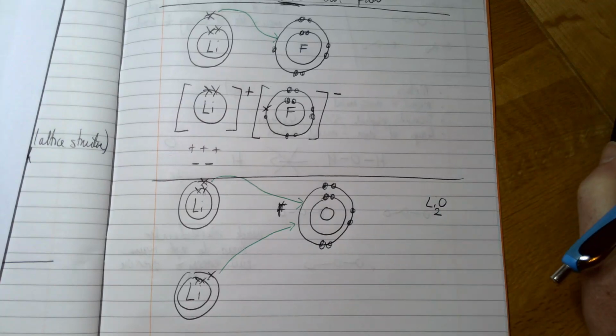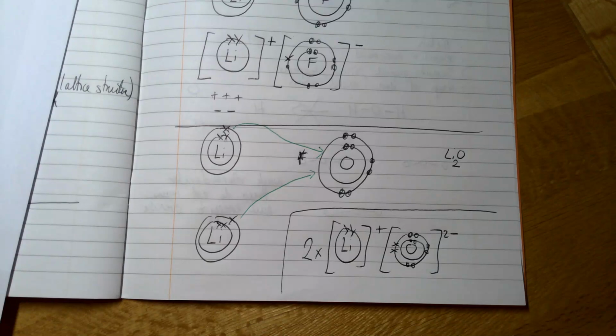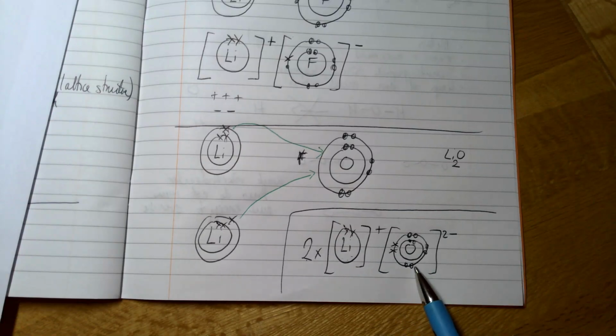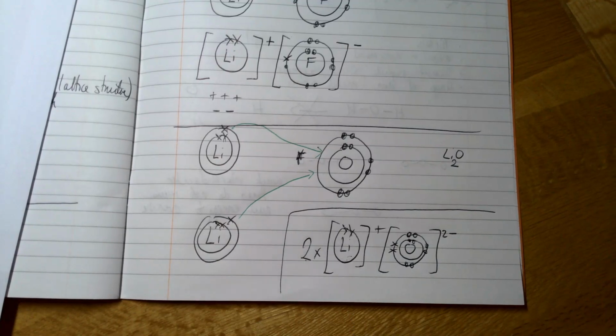I'll draw that now. So you can either draw it like this, with the 2 times lithium atoms, like lithium ion, like this, and 1 2 minus oxide ion, or you could draw 2 of those separately, which is probably even better.